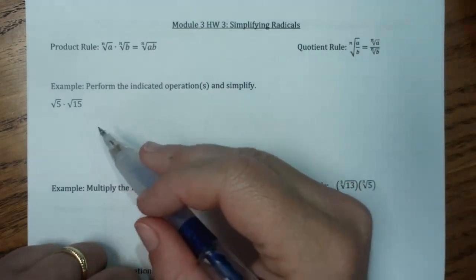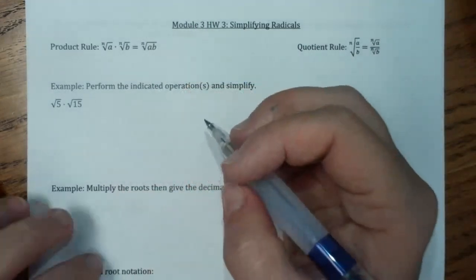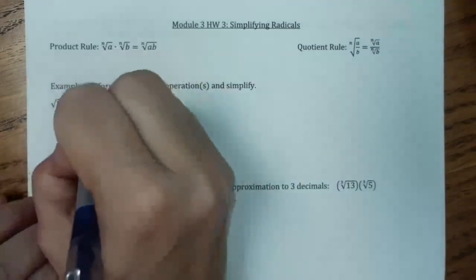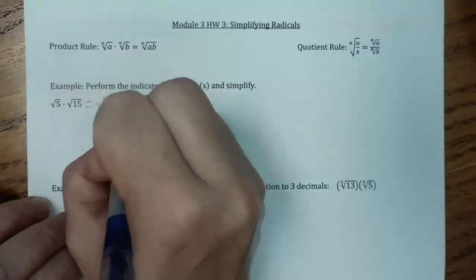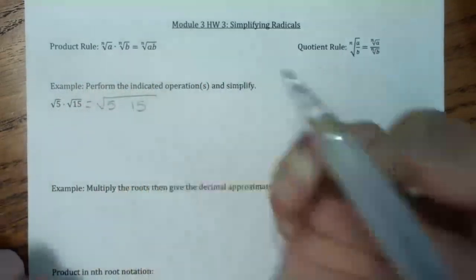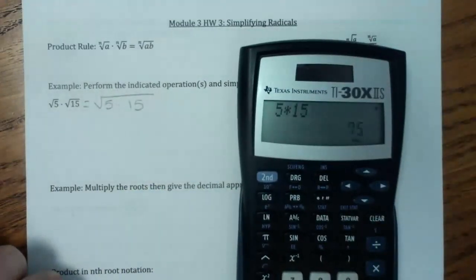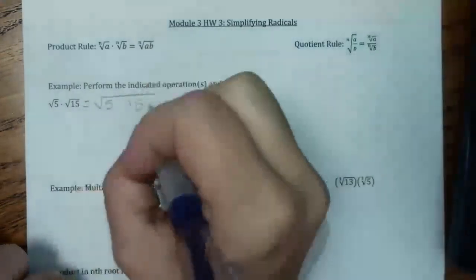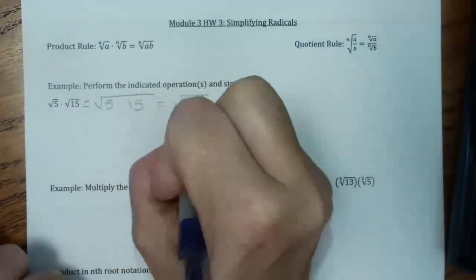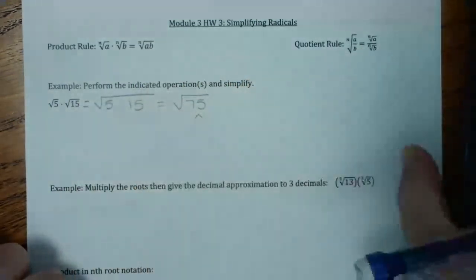Square root of 5 times the square root of 15. They're both square roots, so I can write it underneath the same square root. And 5 times 15, which in my calculator should be 75. Yep. So we have the square root of 75. Now we can simplify this by itself.